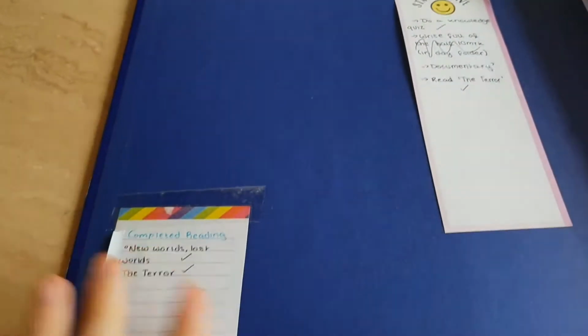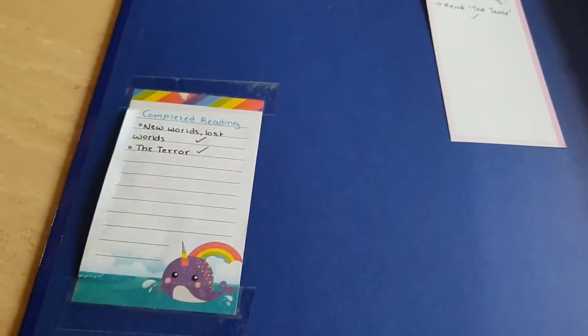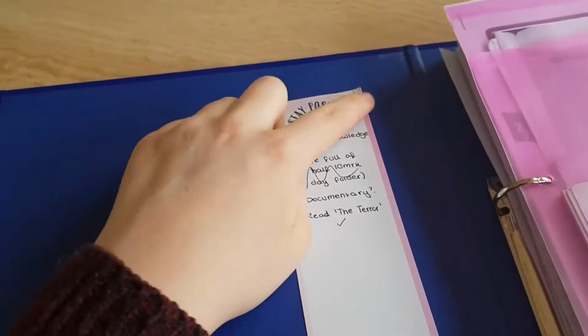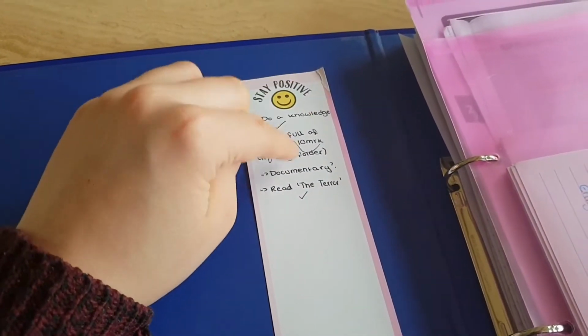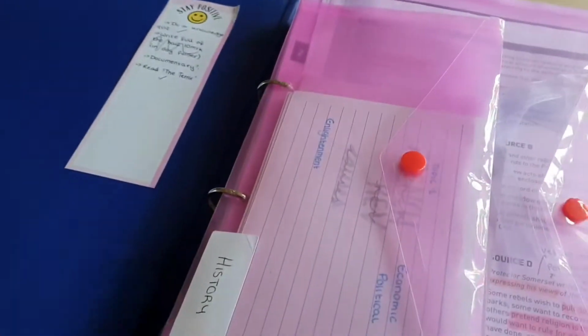So at the front of my folder, I have a list of reading I've completed because I just like to keep track of it. I've got my to-do list from the holidays, which I still haven't taken out. And I did do that, but I haven't ticked it off.